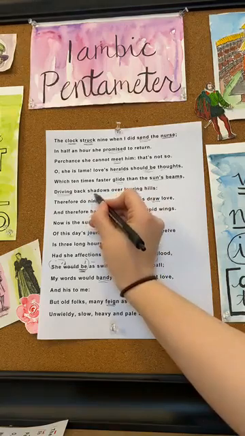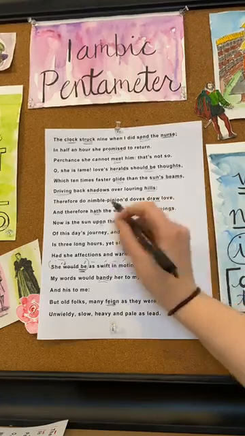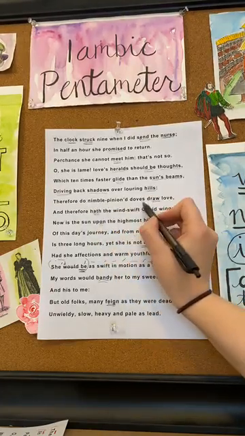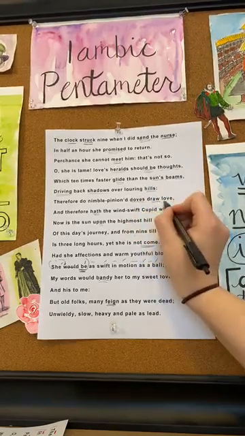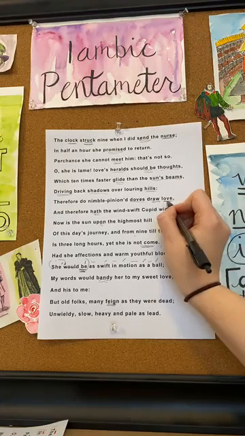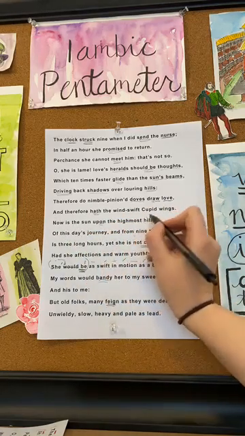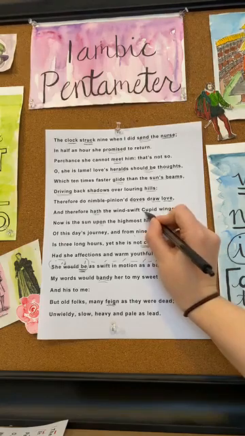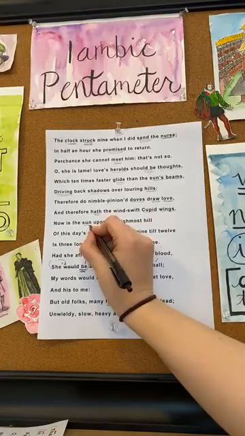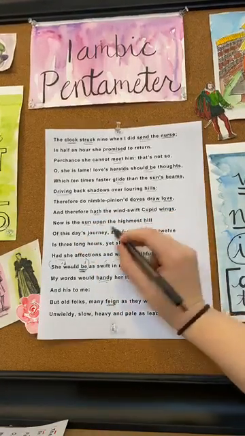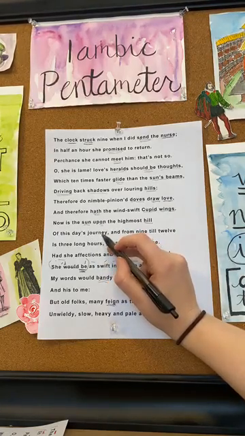Driving back shadows over lowering hills. Therefore do nimble-pinioned doves draw love. So I would say doves, and love is a noun for our purposes here. All right, and therefore hath the wind-swift Cupid wings. I'm going to say Cupid and wings. Now is the sun upon the highmost hill of this day's journey. Would we count journey in that, I think?